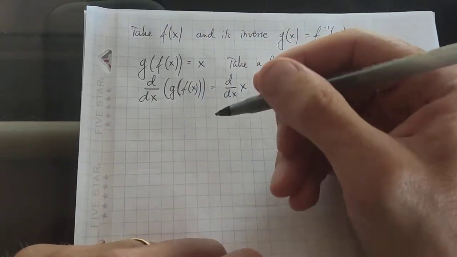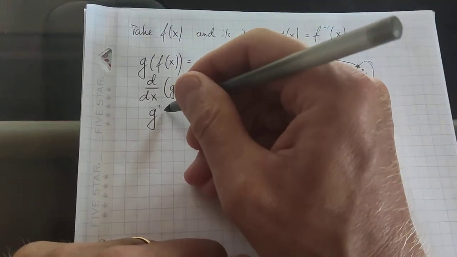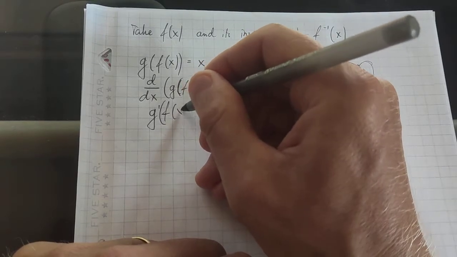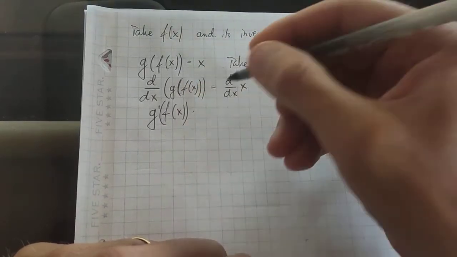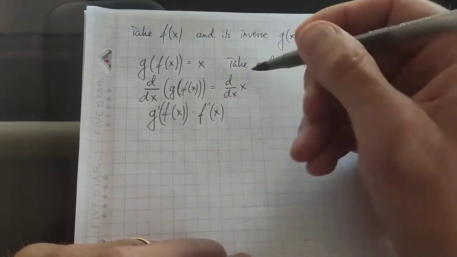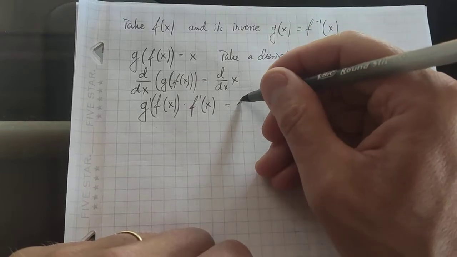The chain rule says we need to take the derivative of the outside, leaving the inside unchanged, times the derivative of the inside. And here, the derivative of x is just 1.